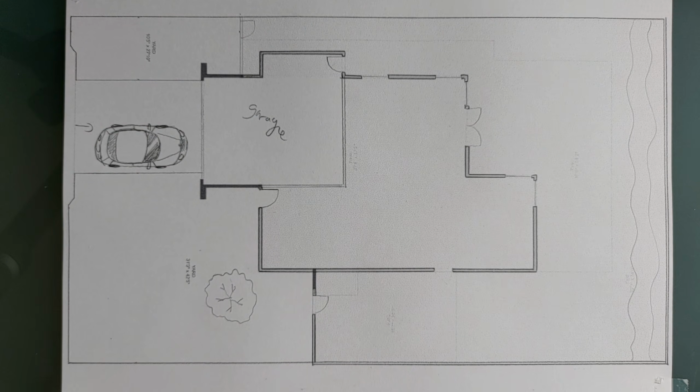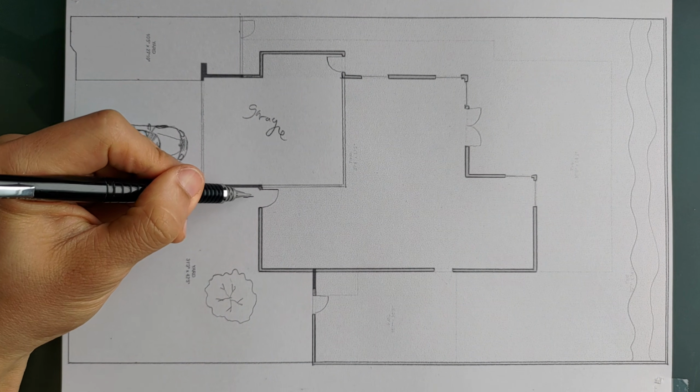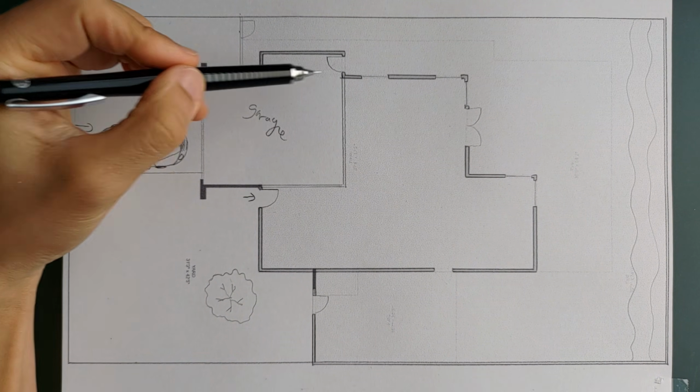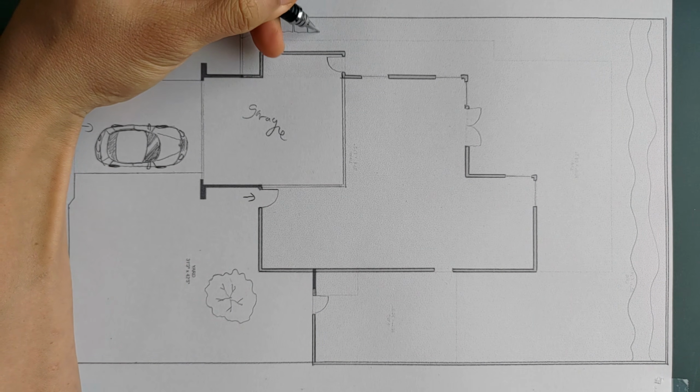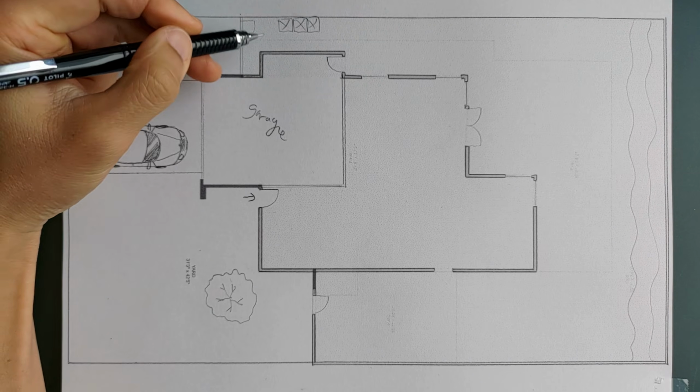So here is my house with the garage. Things to note: where is the entry point? This is the front door. This is the back door because the trash cans are over here somewhere. The trash cans are here, and this is the back gate.